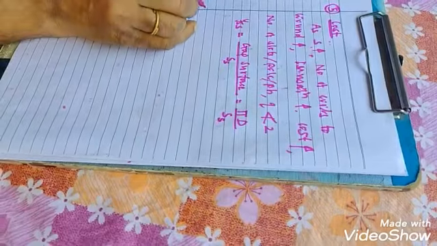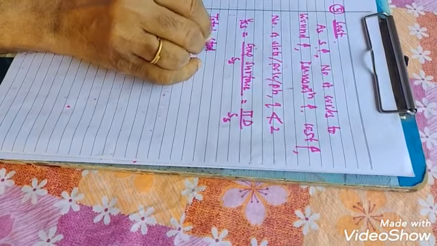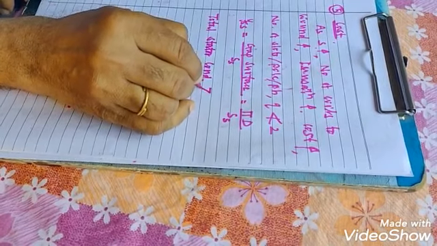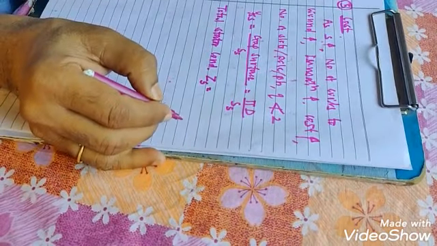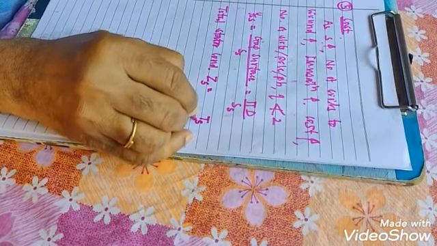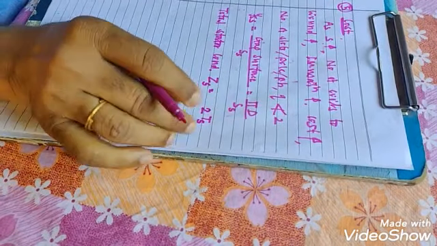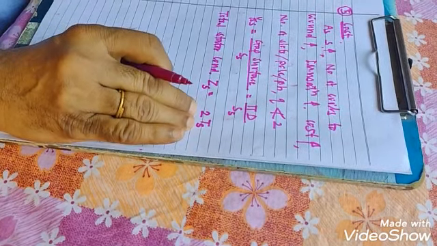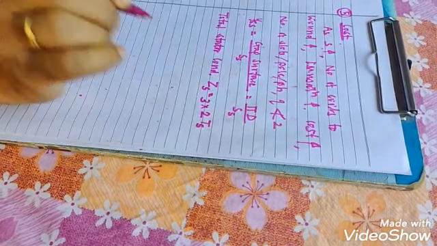So the total number of stator conductors is ZS, Z for conductors, S for stator. This is equal to TS, the turns per phase, multiplied by 2. So this becomes conductors per phase. Conductors per phase is multiplied by 3 for phases.